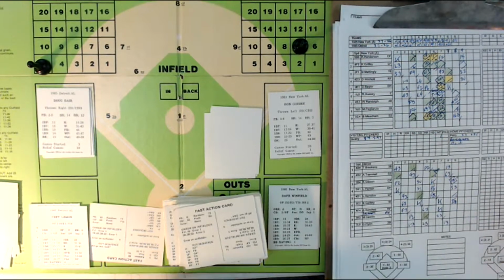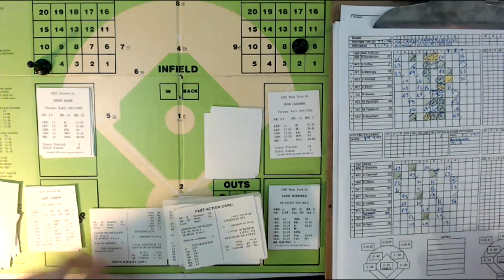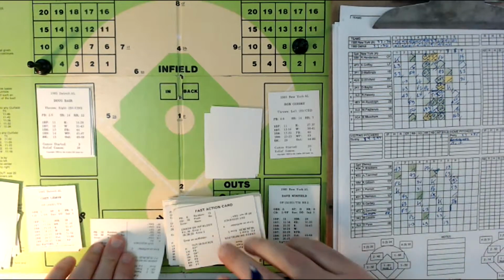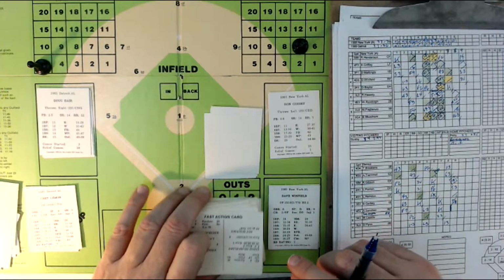Runner on first base, 2 outs. Chet Lemon. There's a pitch from Guidry. That's a 7. That's off Guidry's card.